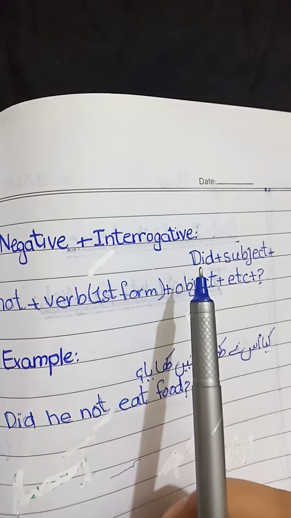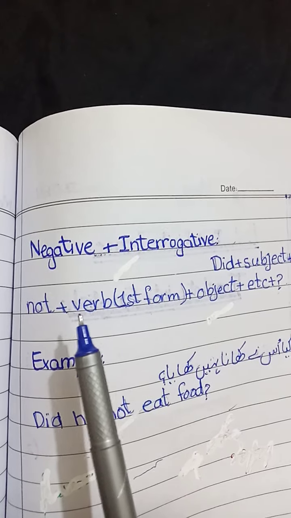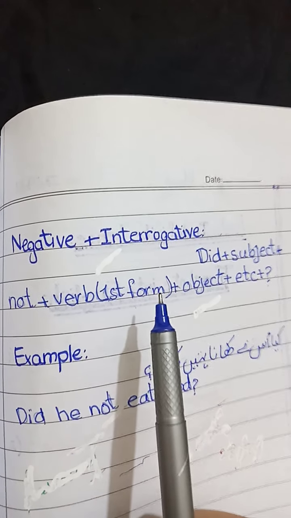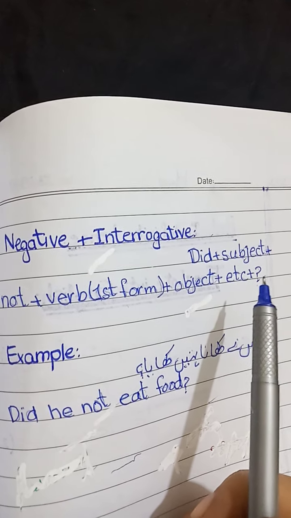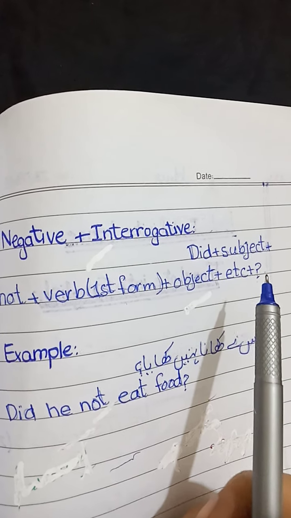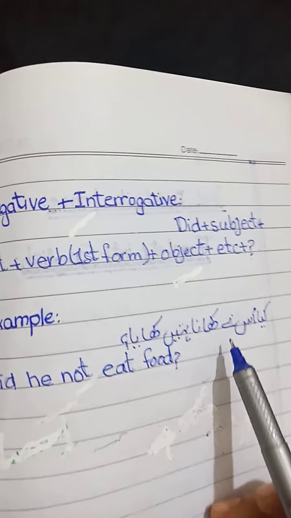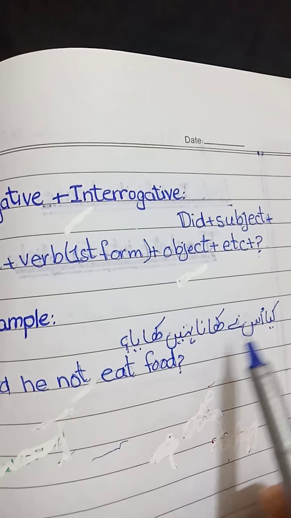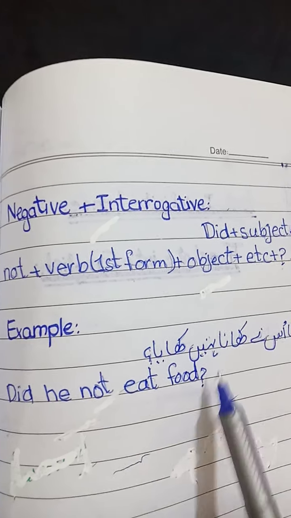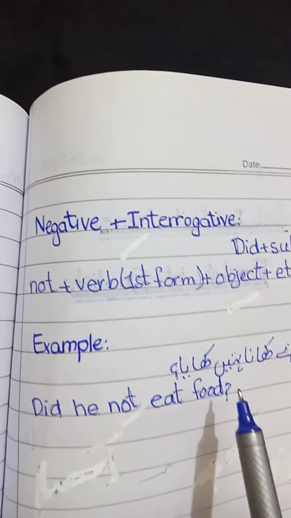The formation will be did plus subject, then not, and the first form of verb, then object, then etc. And at the end of the sentence a question mark will come. Just for example, क्या उसने खाना नहीं खाया? Here the question is also present and nahi is also present, so we will translate it: did he not eat food?